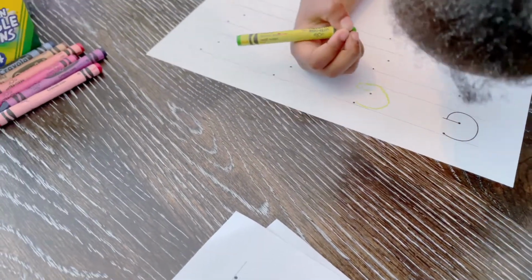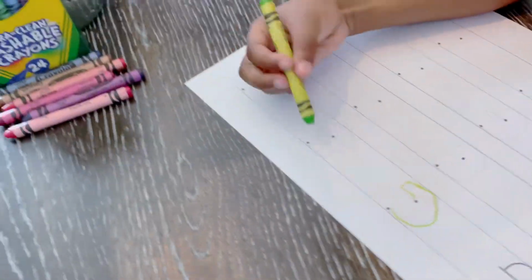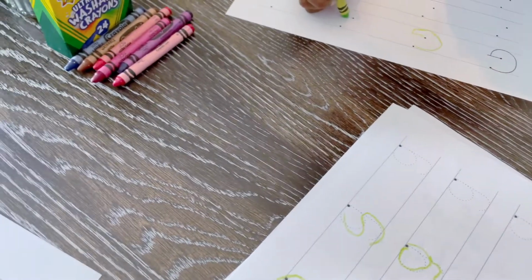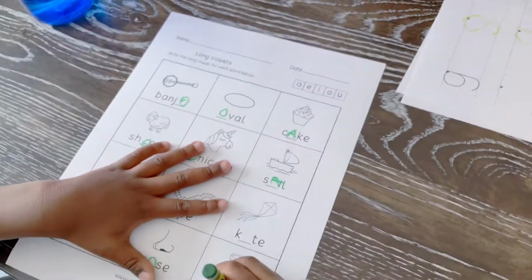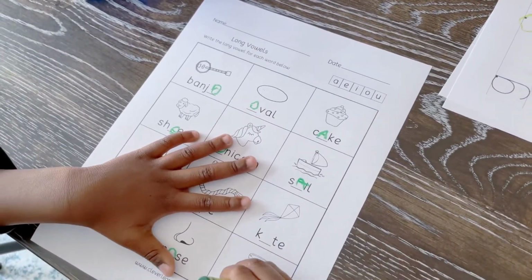Up. Mm-hmm. What is this? Nice. Do another one. What is this one? This one is a pail. Yes, it's a pail. Very good, Elin. So Elin's pretty much been working on this independently.